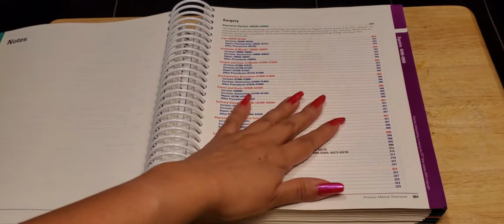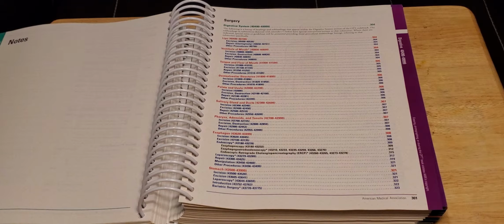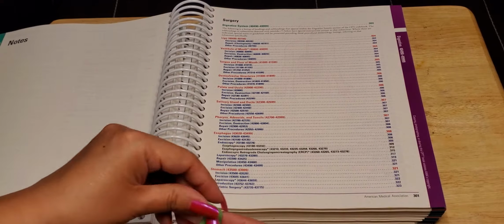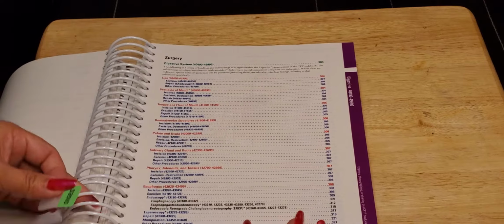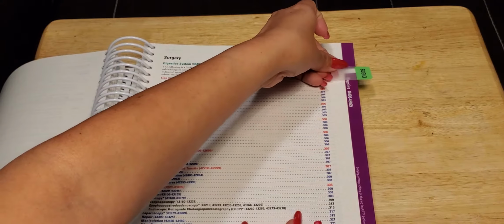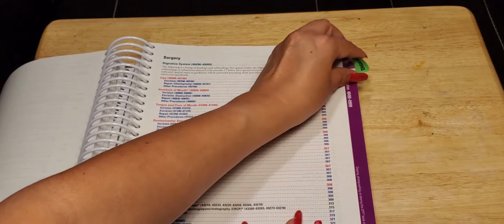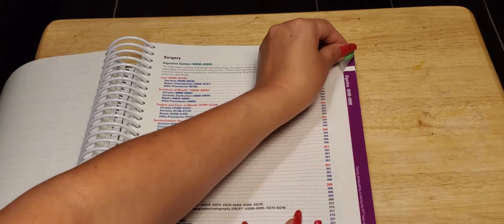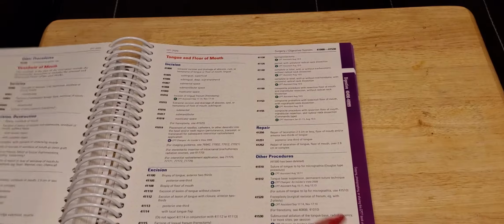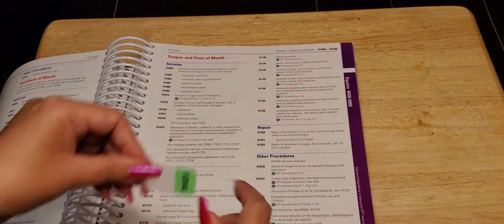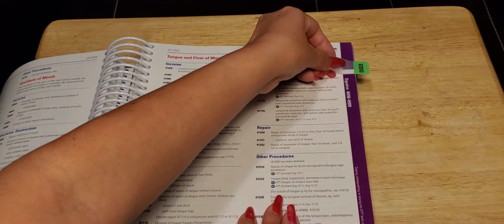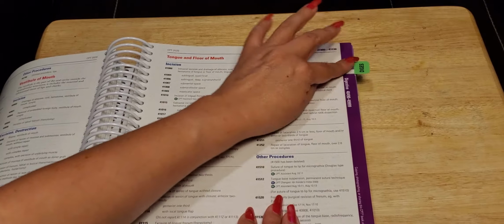Then we have the digestive system, which is a pretty eggplant color in the book. Let's see. Get this right here. And right there we go. No, wait a minute. Hold on. I don't want to put it there. I want to put it right here. So that way we can just flip right to it.